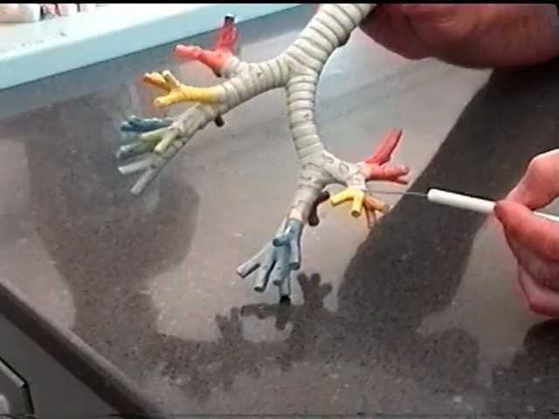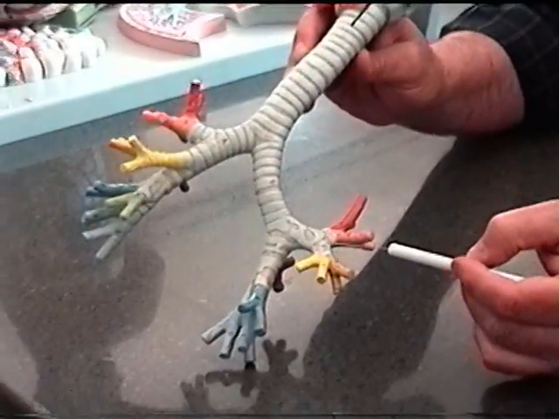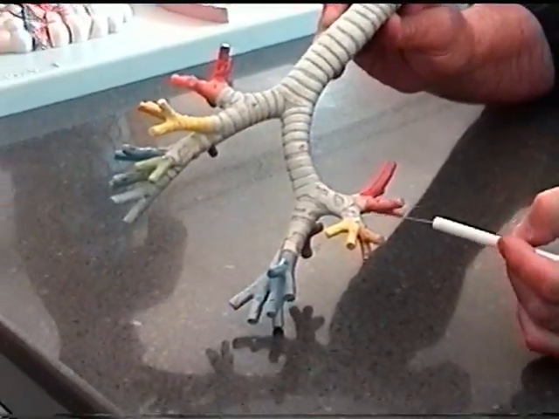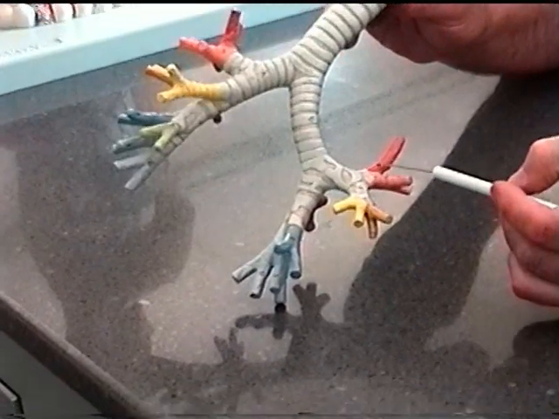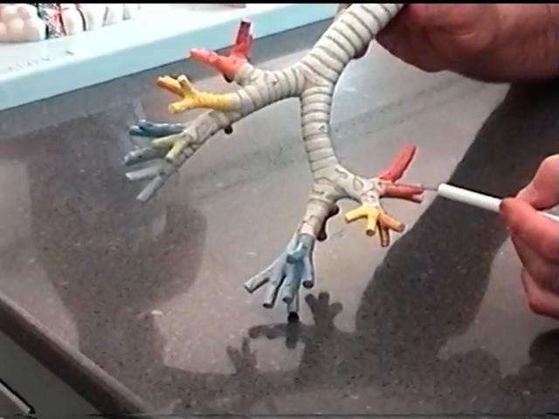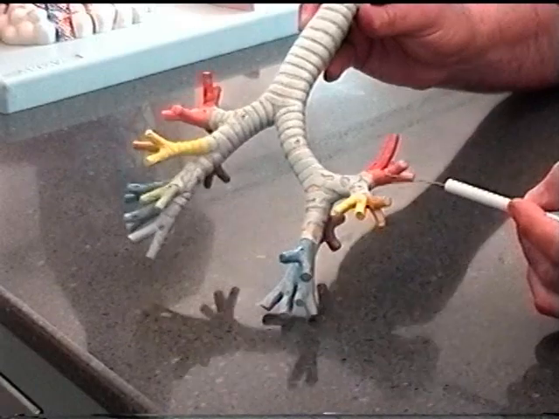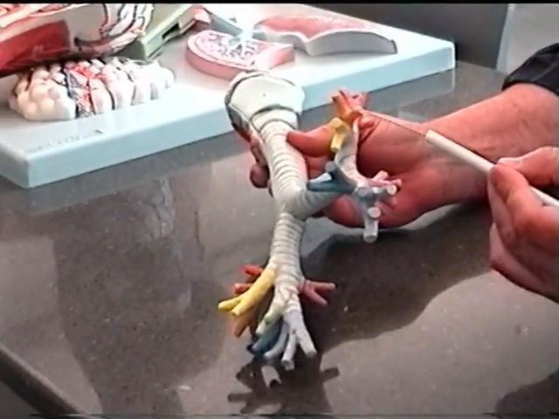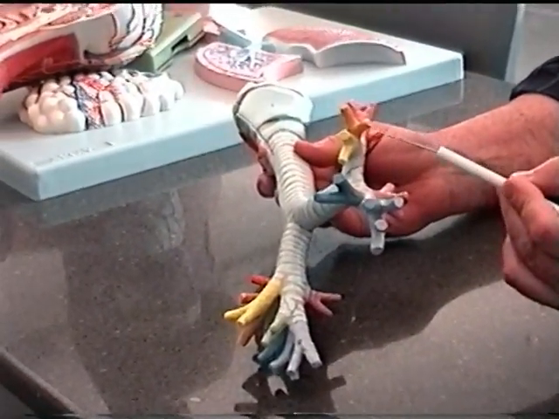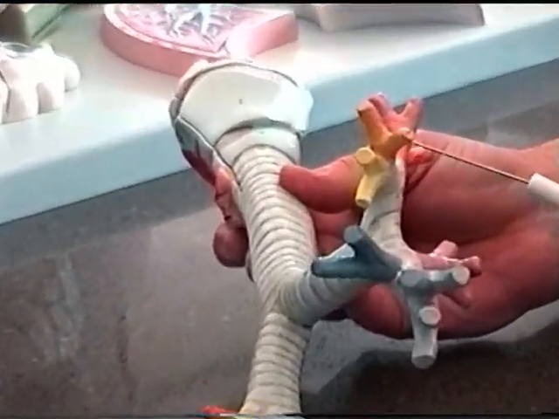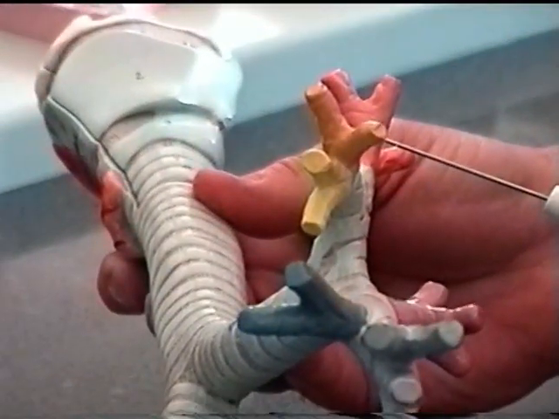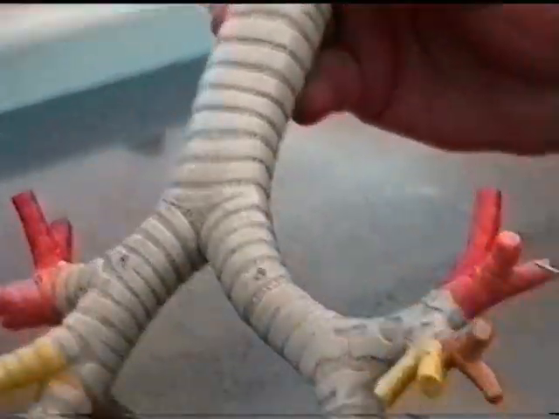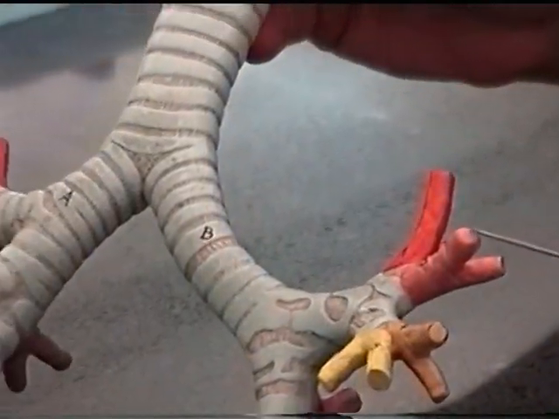So as we move out on the model, we'll see that cartilage actually disappears. So we have two divisions off of this tertiary bronchus. And notice that when we look at them, they're together and then they branch. So the division that's together is called a bronchiole. And then the branches off the bronchiole are terminal bronchioles.